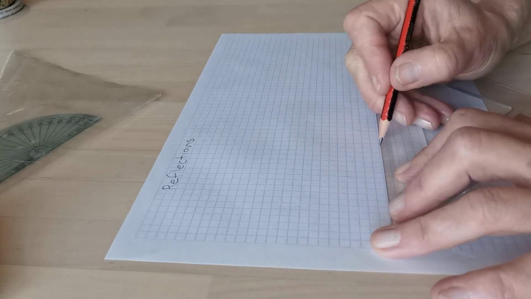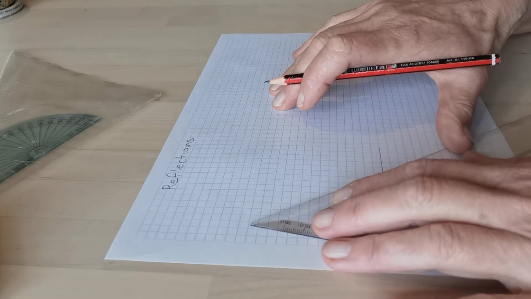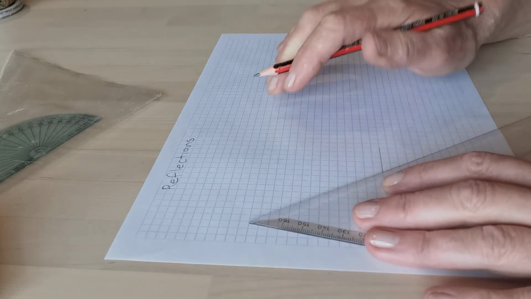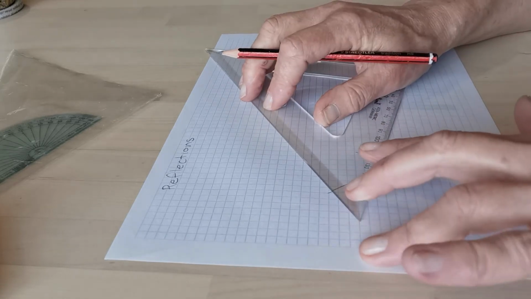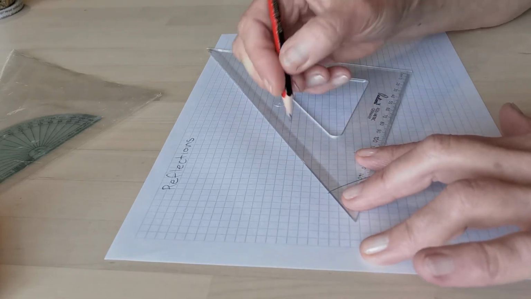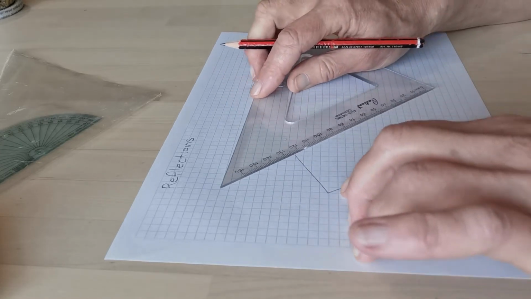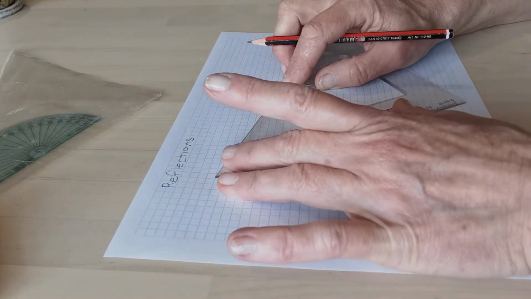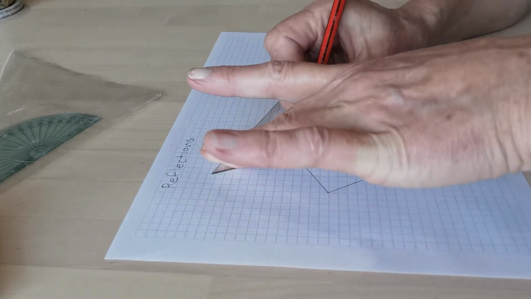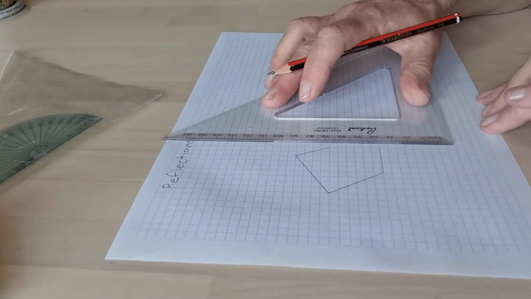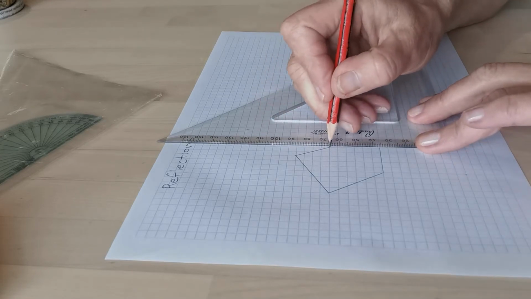So I'm going to draw an irregular shape, and I'm just going to make it up and start and stop on some grid lines. So that's 2 sides, 3 sides up to here, and then 4 sides over to here, and then I'll make my 5th side down here. So I've just drawn an imaginary shape.